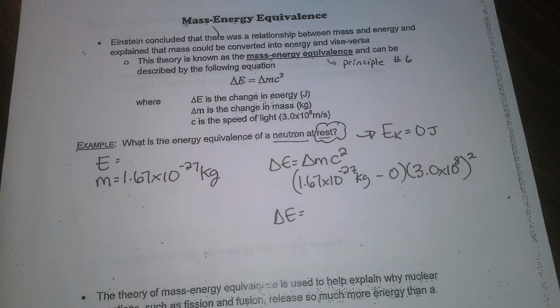We're not looking at the initial piece. No, so our final is a neutron and our initial would be nothing. The 0 is confusing when there's nothing changing, but it's 1.67. You could just write 1.67 times 10 to the negative 27. You wouldn't have to put in the minus 0. Okay?